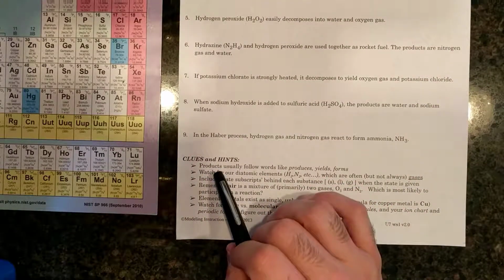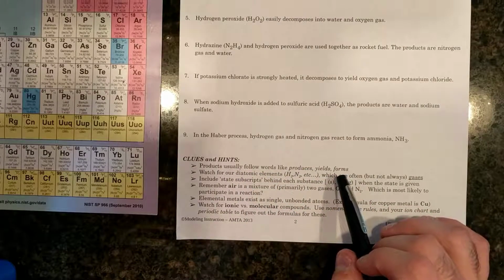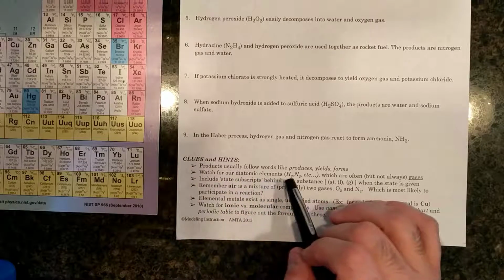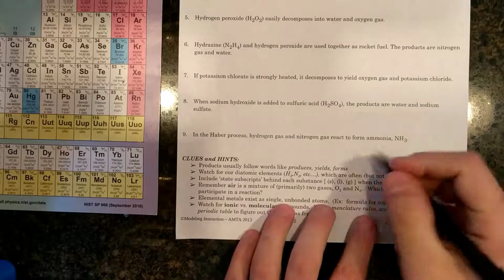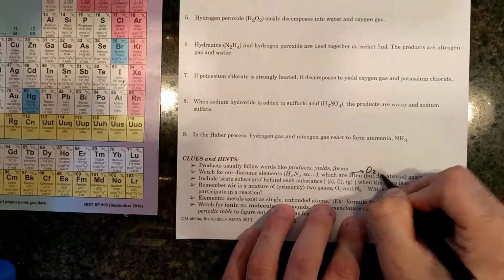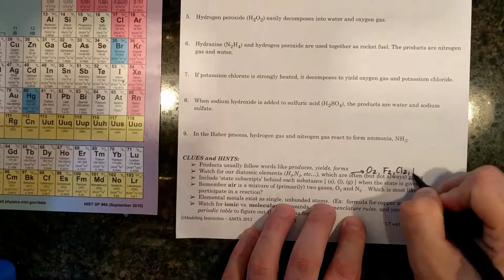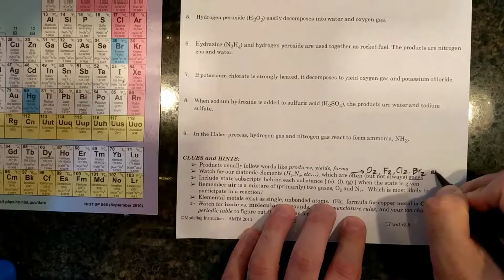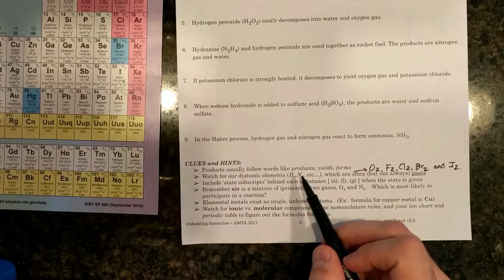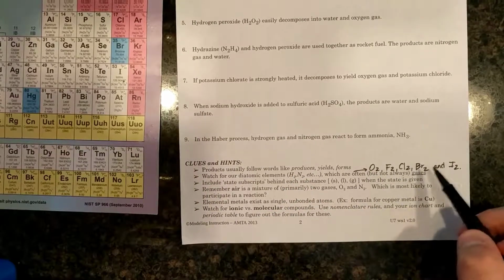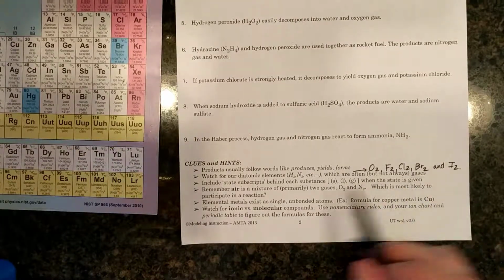So clues and hints. Products usually follow words like produces, yields, or forms. Watch for our diatomic elements like H2, N2. Other ones are O2, F2, Cl2, Br2, and I2. We call them hydrogen, nitrogen, oxygen, fluorine, chlorine, bromine, iodine, which are often gases.